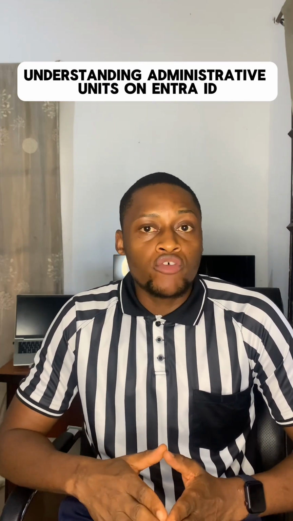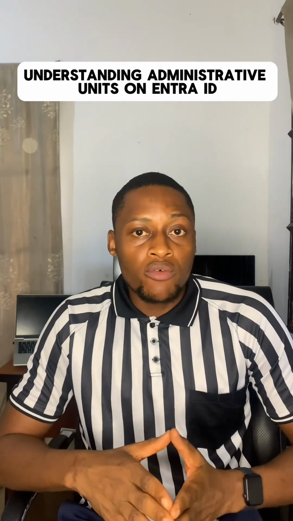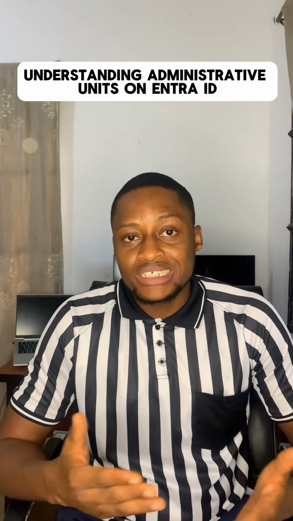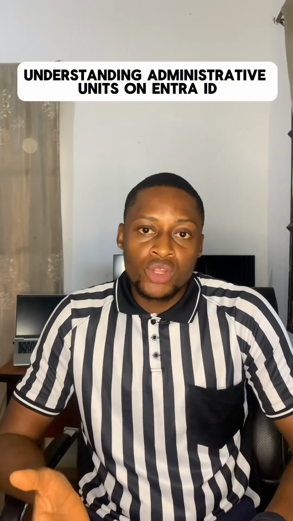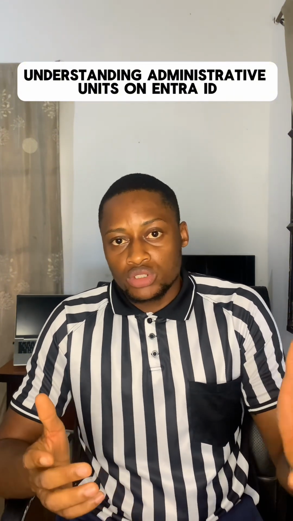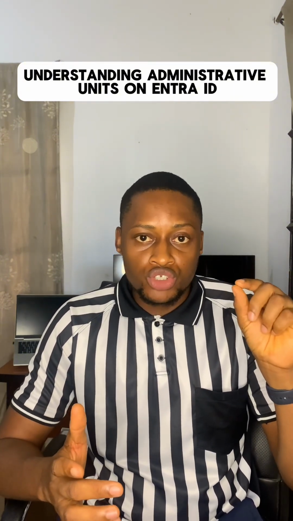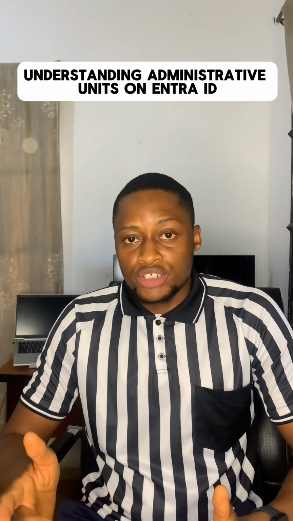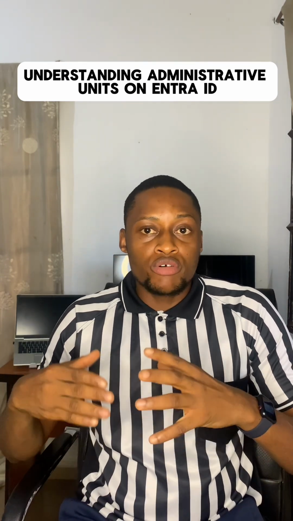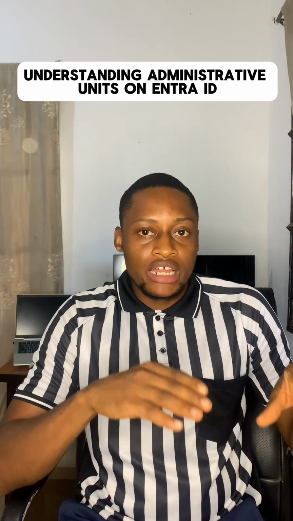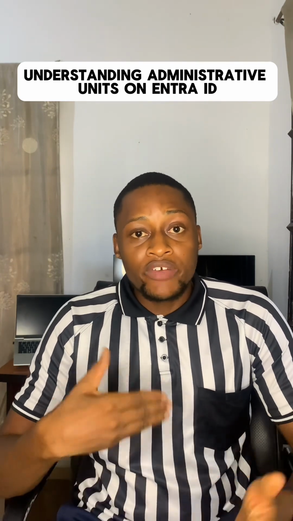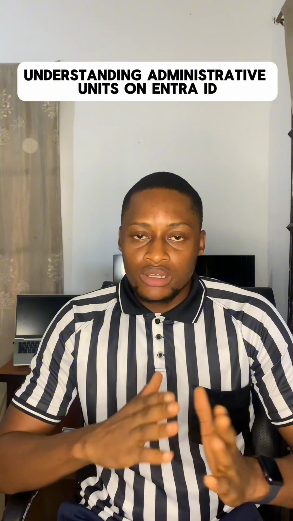So the units could come in form of region, it could be in form of continent, it could be in form of country, cities, or whatever you want to use to define your unit. So basically that is what an administrative unit does for us on Microsoft Entra ID directory. It helps us segment our resources into different administrative units to aid effective control of these units and resources.